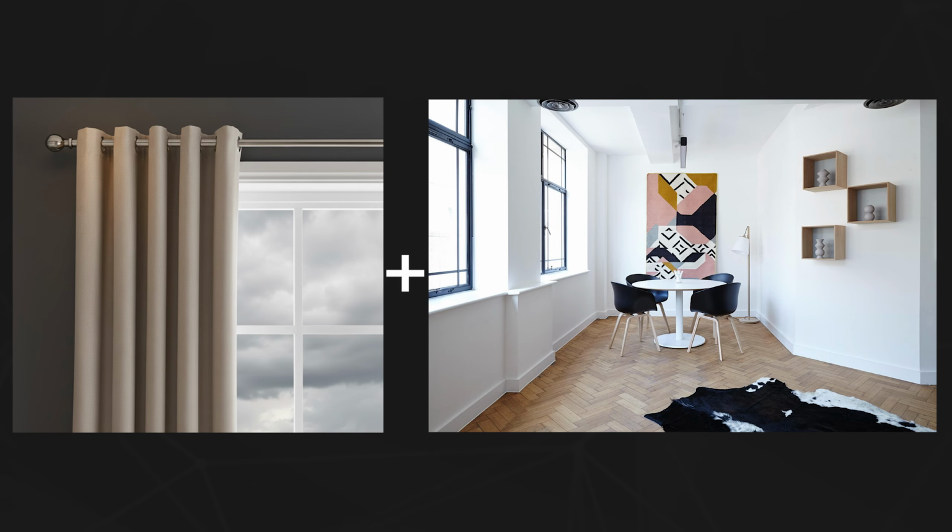How about some home design? Let's say you found some curtains you like, but you're not too sure if they'll look good in your home yourself.